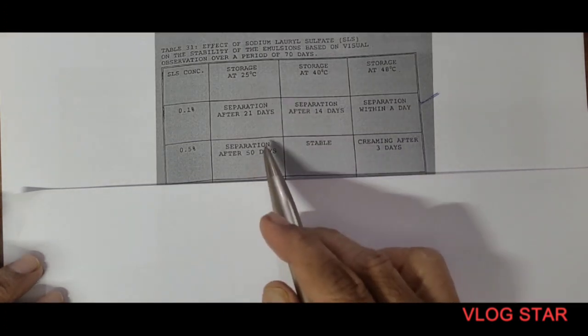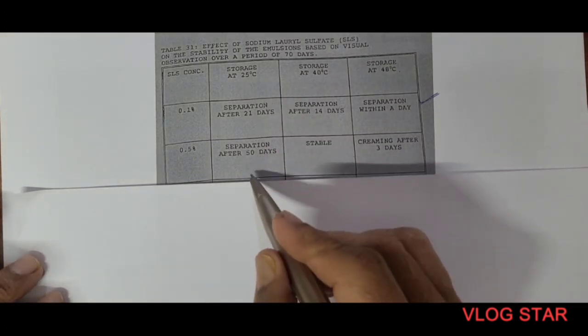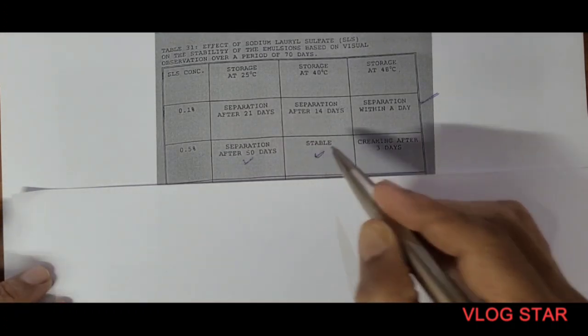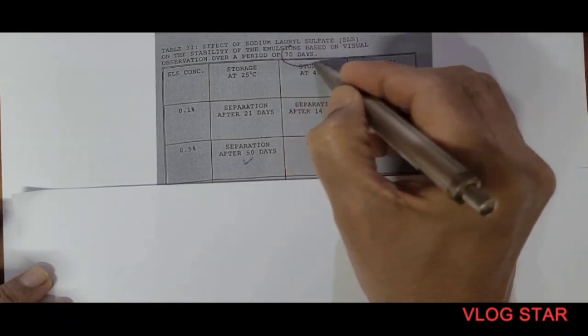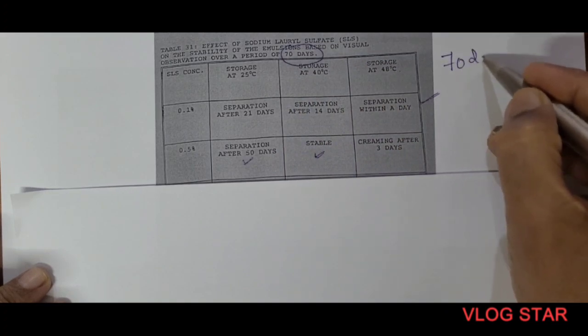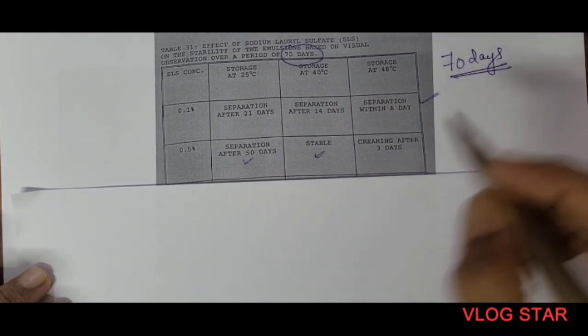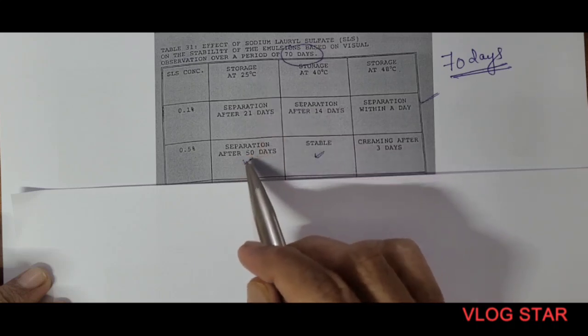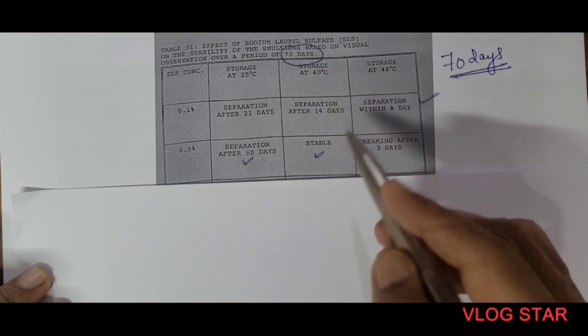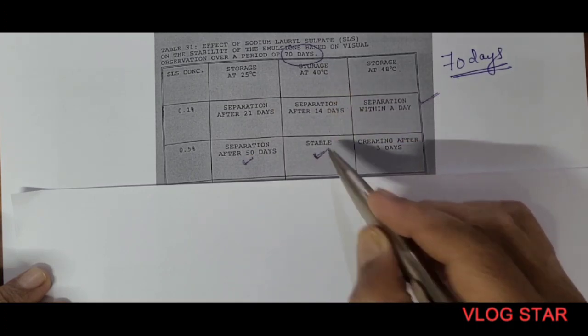Second, 0.5%. What happens? At 25 degrees, separation could be observed only after 50 days. But at 40 degrees, it was stable. The period of study was 70 days. At 25 degrees, after 50 days it separated. At 40 degrees, it was stable for 70 days.